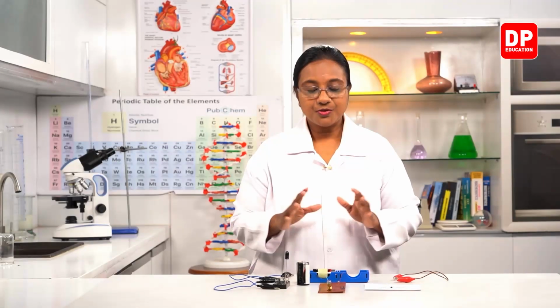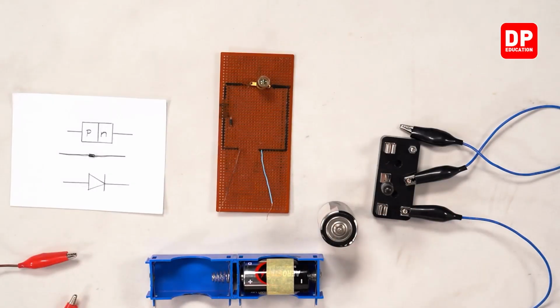Okay students, so now I am going to do this activity in order to observe the biasing of PN junction diodes. There are two types of biasing, forward biasing and reverse biasing. So to observe that, I have all these materials.